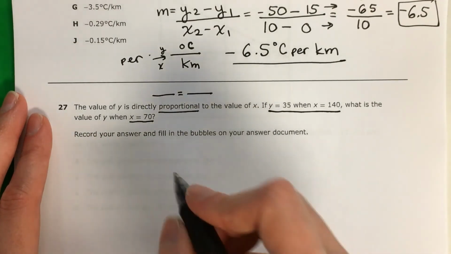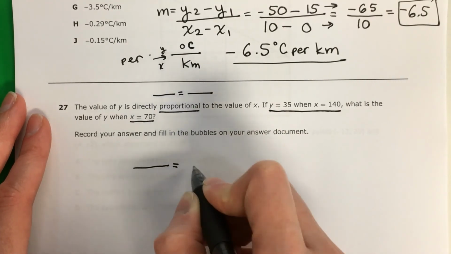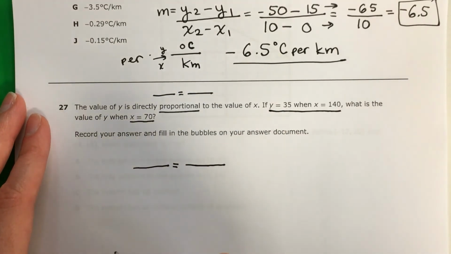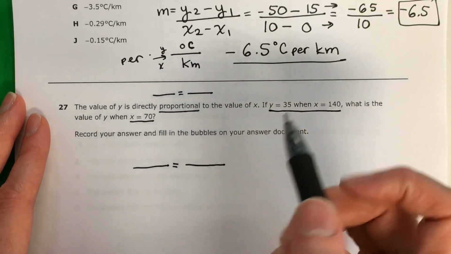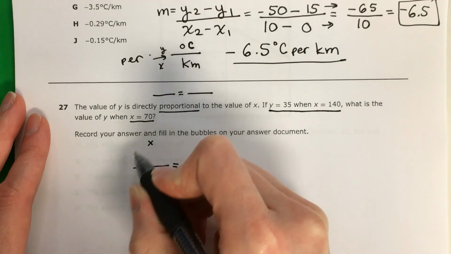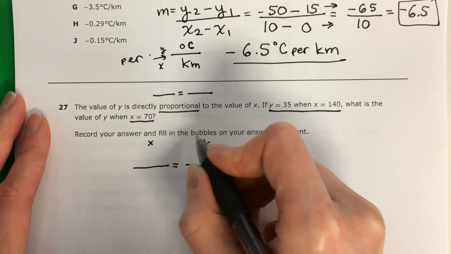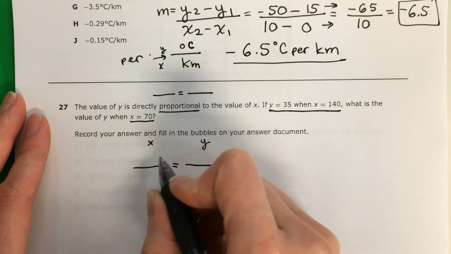So we are going to go ahead and make our proportion here. And I'm going to have to pair everything up. So I'm going to put all of my x's on the left side, and all of my y's on the right side. And I'm going to put the partners together.